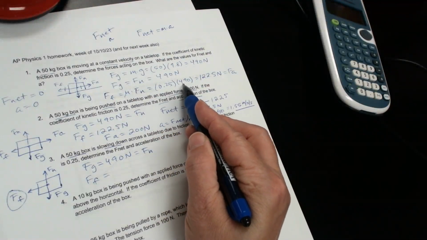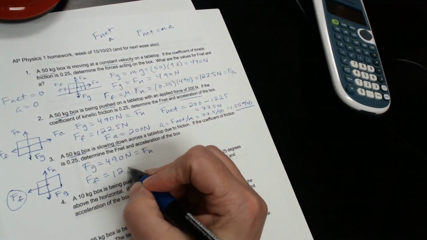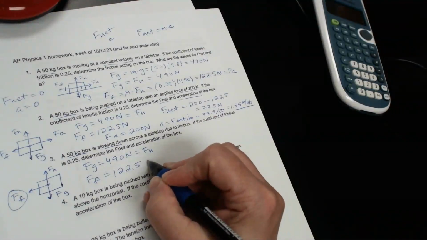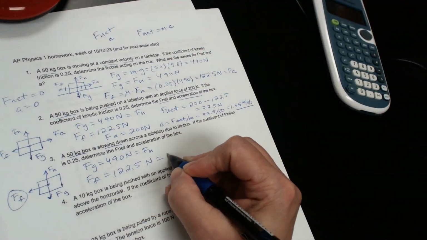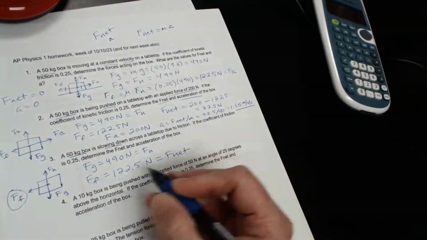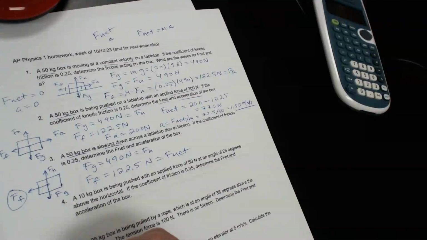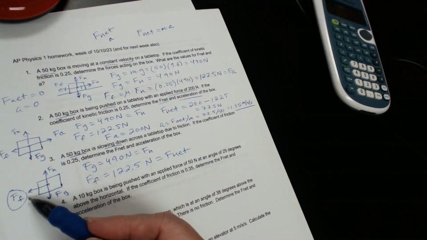So 0.25 times 490 is 122.5 newtons, and that's also equal to my net force because that's my only force acting on my object. Eventually, that's going to slow it down to a stop.